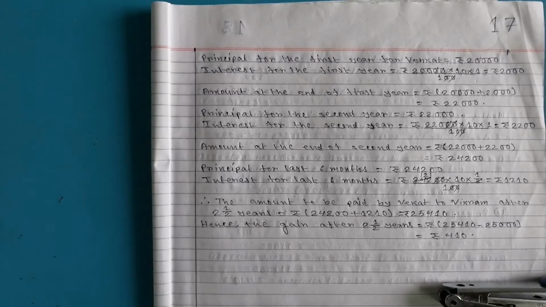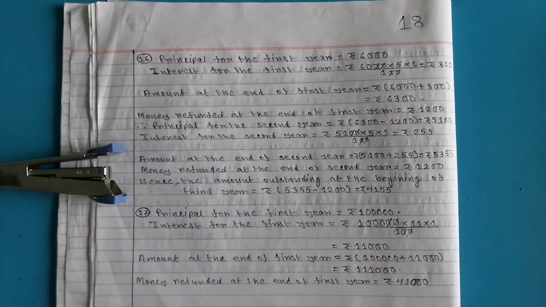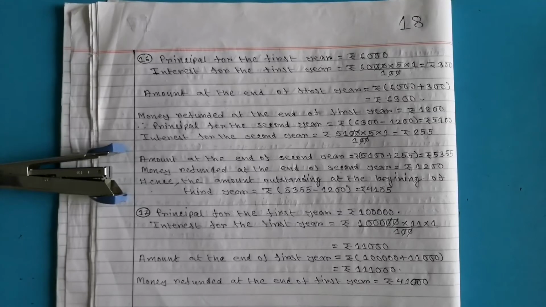Okay, now come to the next question. Next is question number 16. In question number 16, it is given that a man borrows rupees 6,000 at 5% compound interest. If he repays rupees 1,200 at the end of each year, find the amount outstanding at the beginning of the third year. Okay, here principal is given 6,000 and rate of interest 5%. And one more thing, it is given that he repays 1,200 at the end of each year.